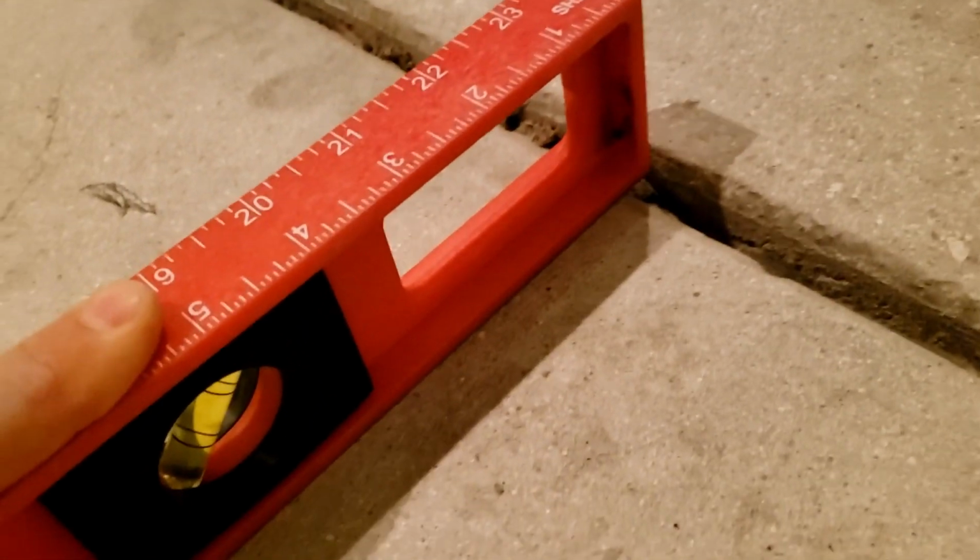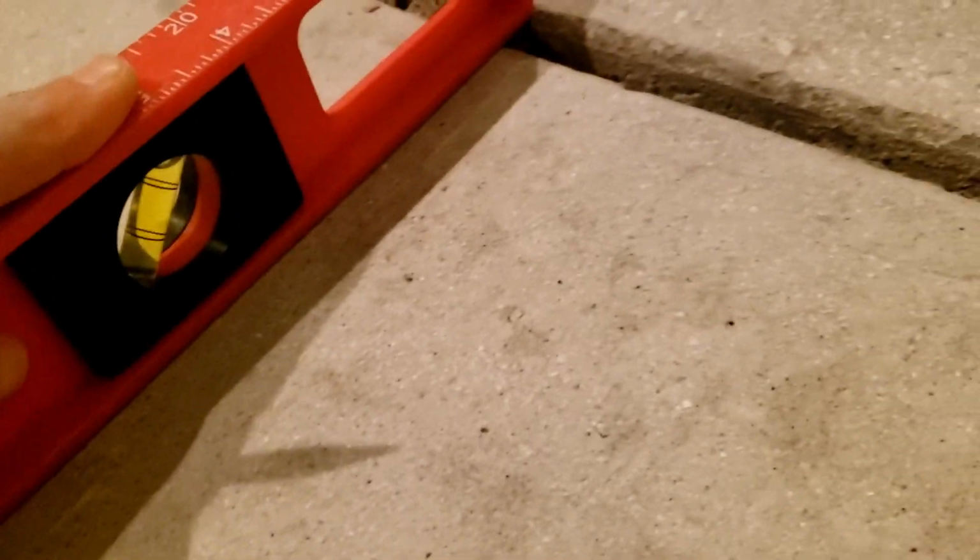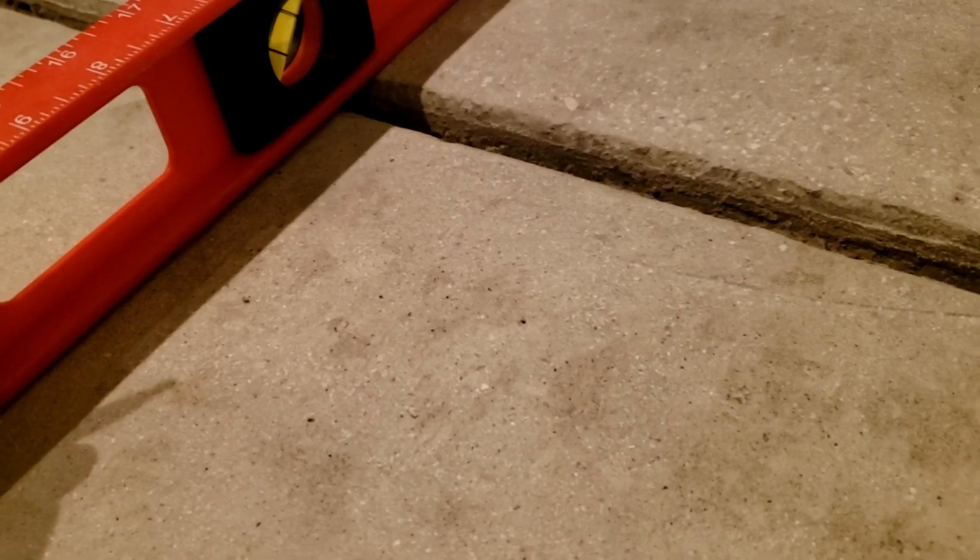All right. And see, now this one, actually, this part of the slab is flat. It just bumps up and hits it there. So I think the best way to do this would be just kind of carry on.